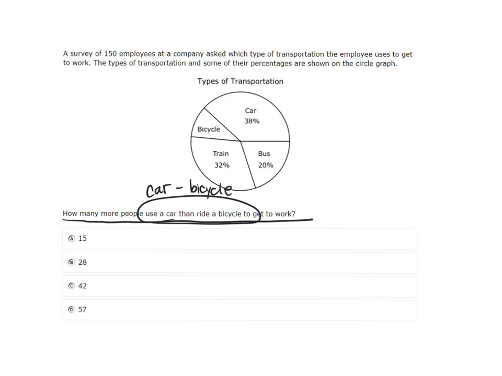All right. Another thing to pay attention to here. Let me read this again. I'm going to look for more important information. A survey of 150 employees at a company asked which type of transportation the employees use to get to work. The types of transportation and some of their percentages are shown on the graph below. Okay, so we know there are 150 employees total, right? This whole circle has 150 people. And I know that I need to subtract the car minus the bicycle.